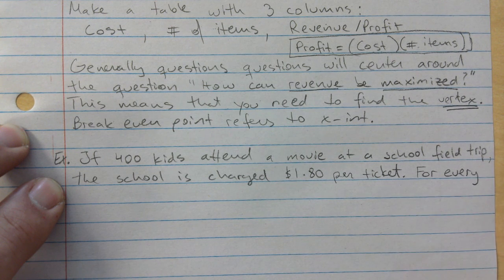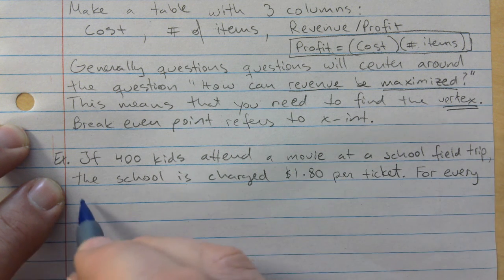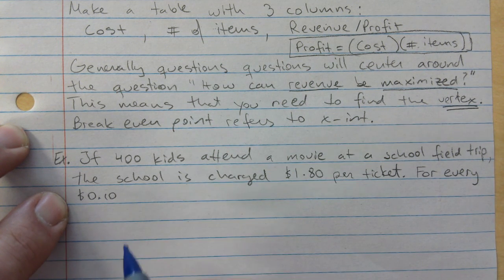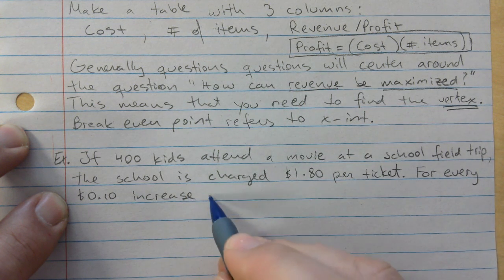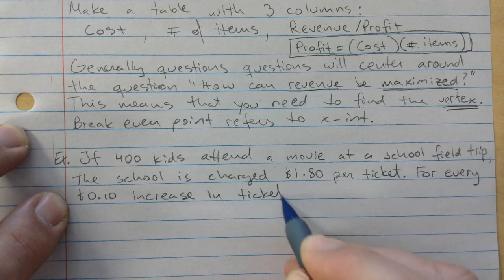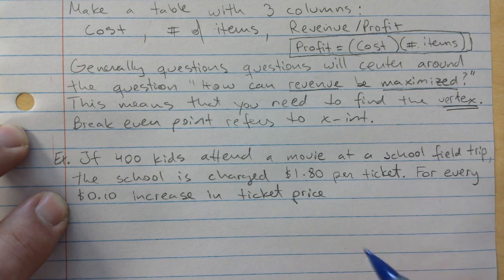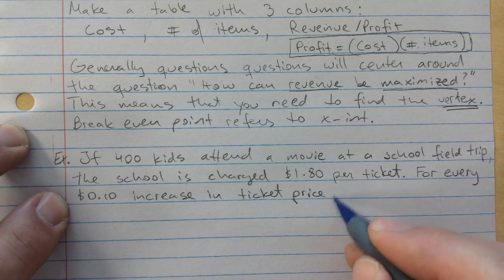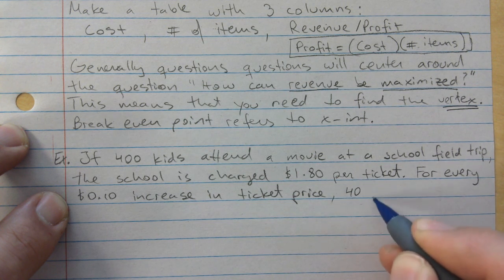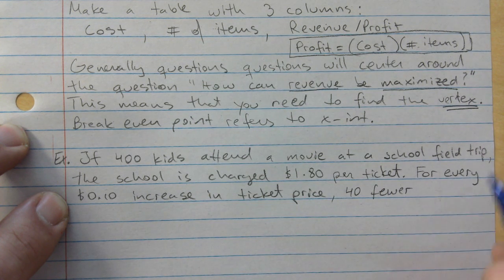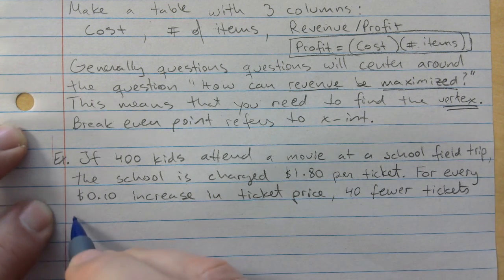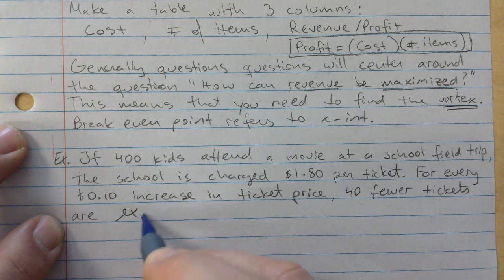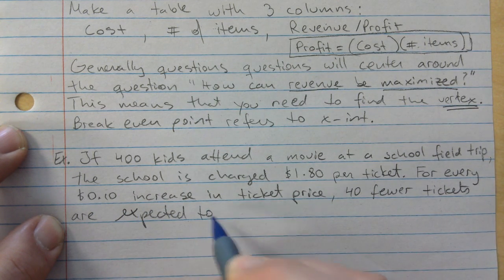For every 10-cent increase in ticket price, 40 fewer tickets are expected to be sold.